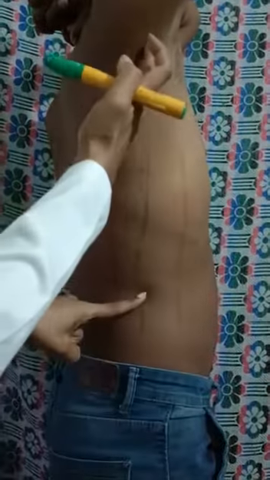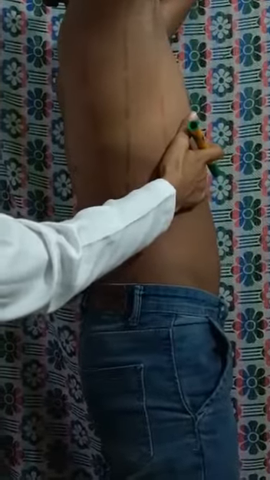So laterally there is a line at the axillary region. This is called the mid-axillary line, where it divides the axillary region into two equal parts. After this, there are other symmetrical lines, the anterior and posterior axillary lines. The symmetrical line present anteriorly is called the anterior axillary line, and posteriorly it is called the posterior axillary line.